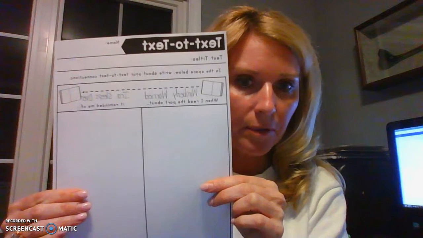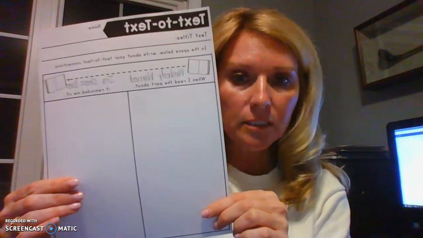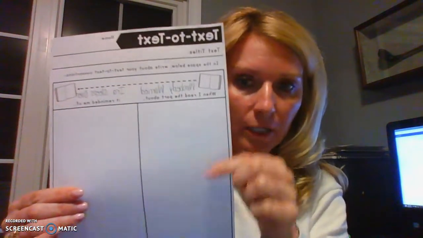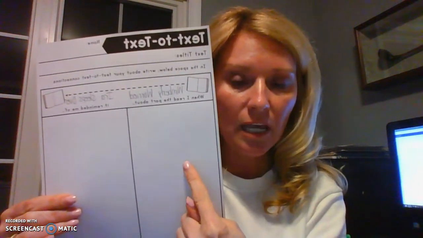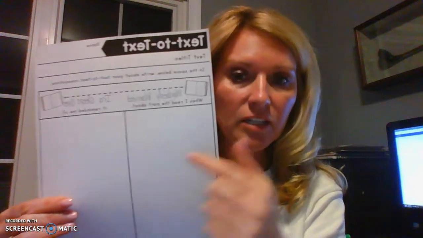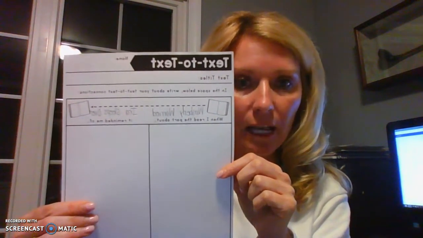I want you to draw me a picture. And if you want to write a sentence, you can for both sides. If you don't want to, that's fine. But at least you have to make sure you're telling me with a picture how this is the same as this. Okay, it's called a text-to-text connection.